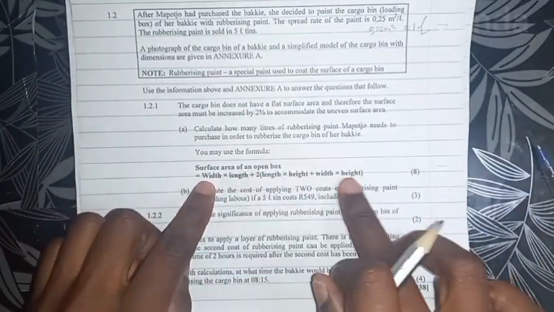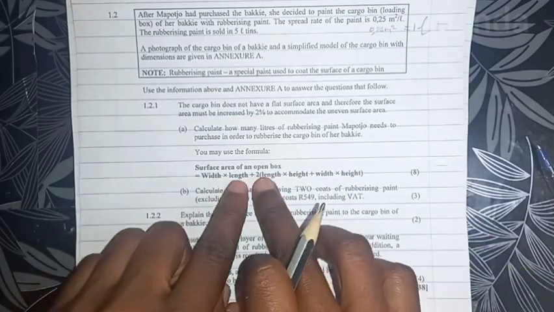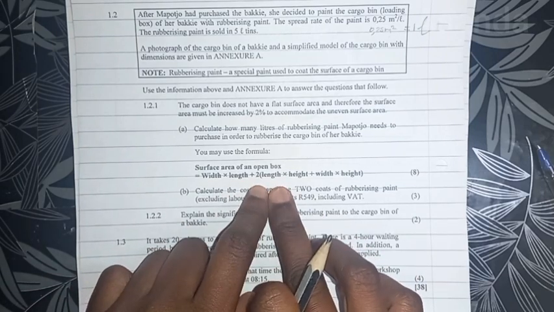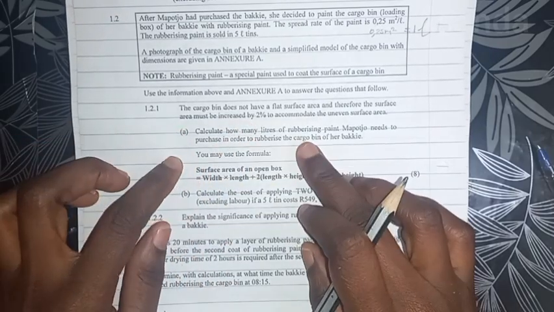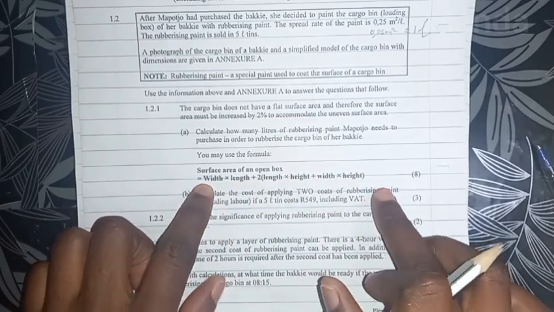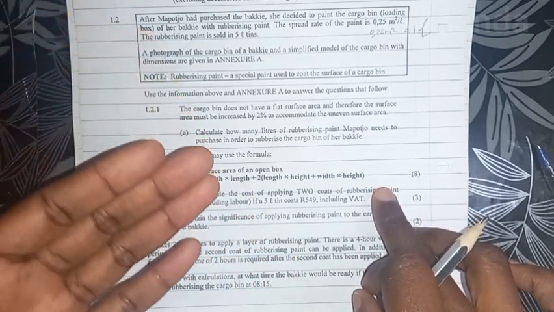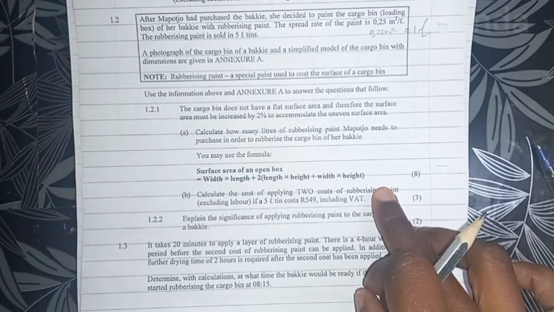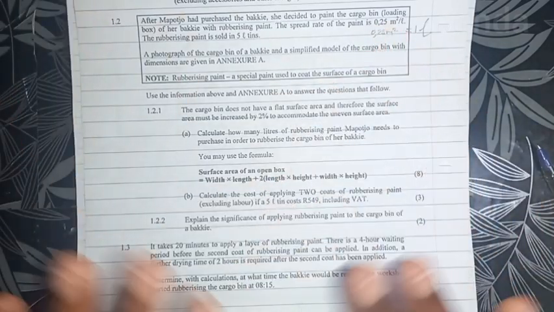Now, because we need area to know the space we're going to paint, we are sure that we're going to use this formula. Once you've determined what formula you're going to use, you need to remember: first, write your formula down, and then note your unknown. Go to everything you're going to substitute and make sure that all the units of measurement are the same. If it's centimeters, it must all be in centimeters. If it's meters squared, it must all be in meters. If it's millimeters squared, it must all be in millimeters. There mustn't be one centimeter there, inches there. It must all be in the same unit of measurement.